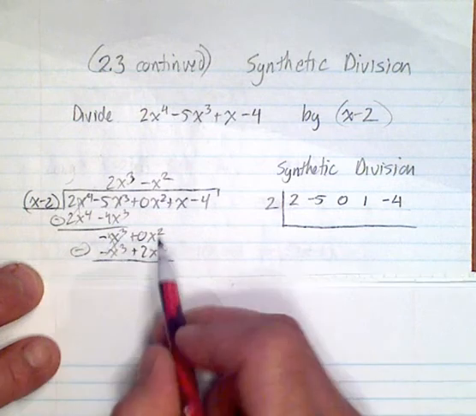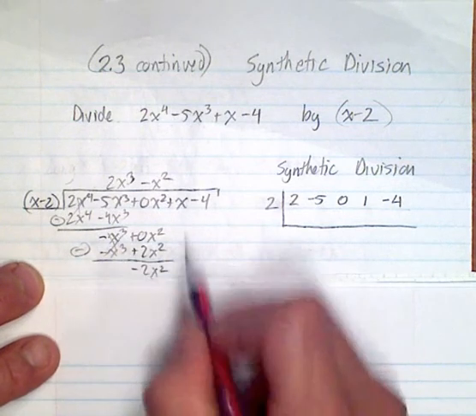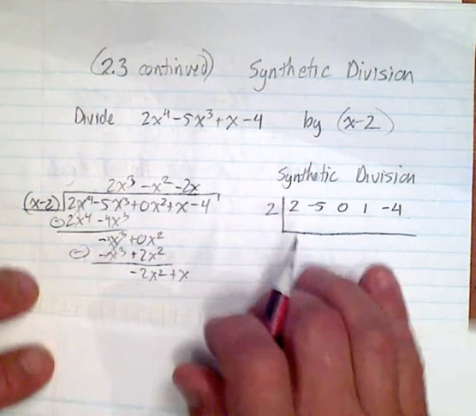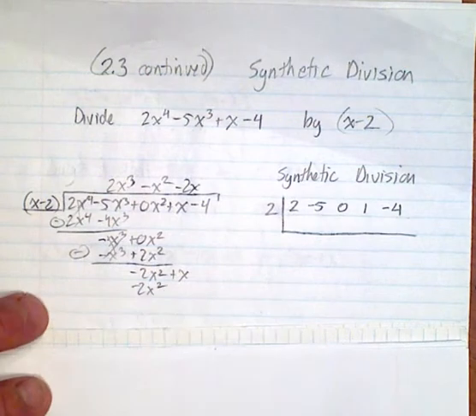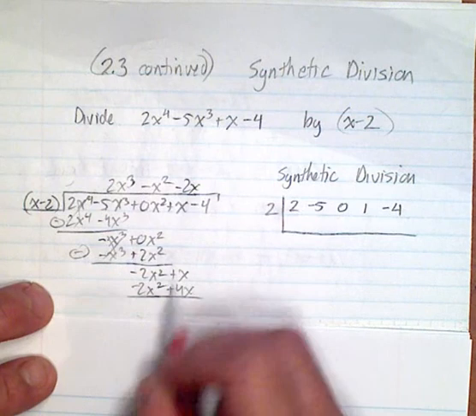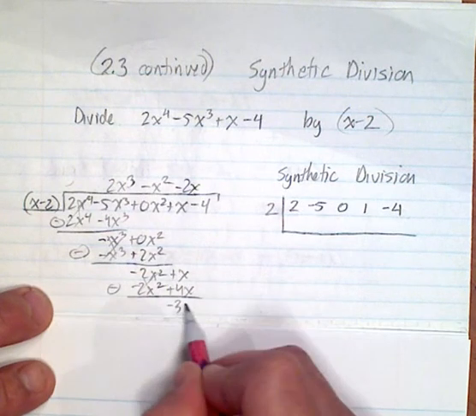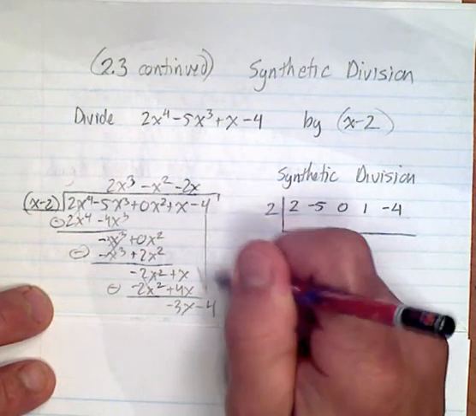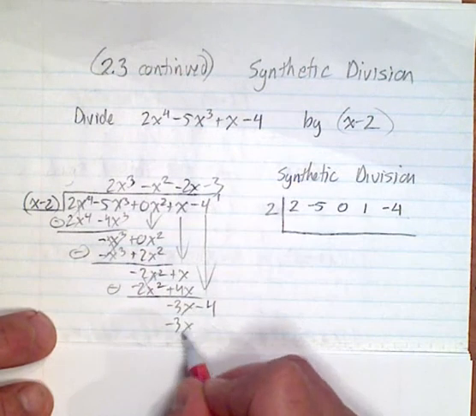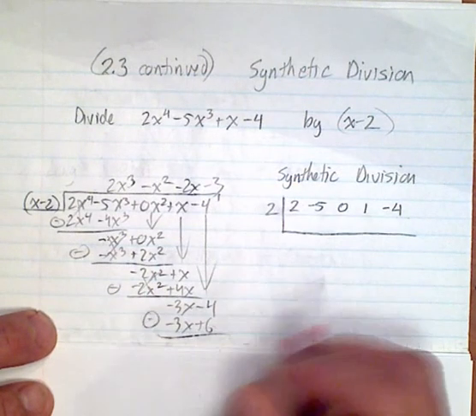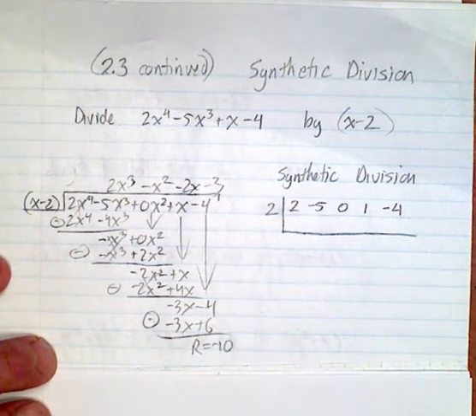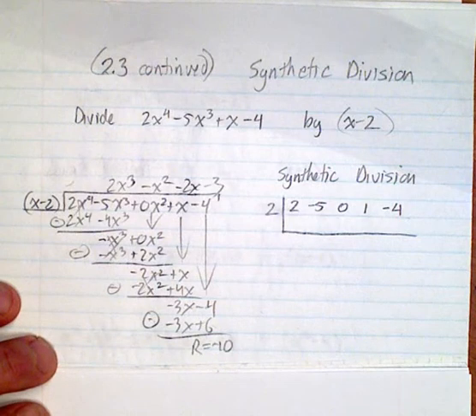Subtract that, that disappears, you get a negative 2x squared, bring the x down, plus x times negative 2x gives you negative 2x squared, and then minus 2x times that gives you plus 4x. You subtract these two, get rid of that, that gives you negative 3x, you have minus 4 coming down. Then x times minus 3 gives you minus 3x, plus 6, and when you subtract that, you get a remainder of minus 4, minus 6, negative 10. So that process should be somewhat familiar to you.